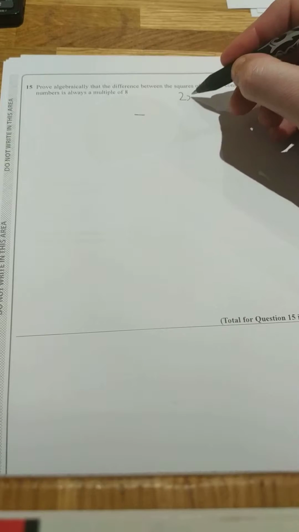The first mark is for two consecutive odd numbers. So I know that an even number can be represented as 2x. That's clearly even because it's got a factor of 2, where x is a whole number. So an odd number must be one more than that, or one less than that. So my two numbers are going to be that one and 2x minus 1.